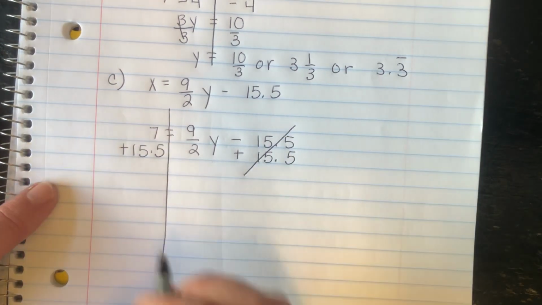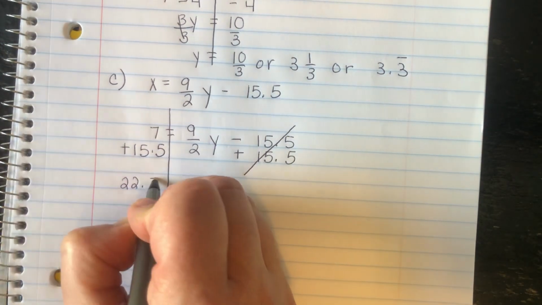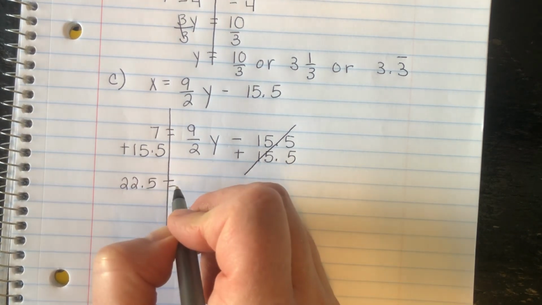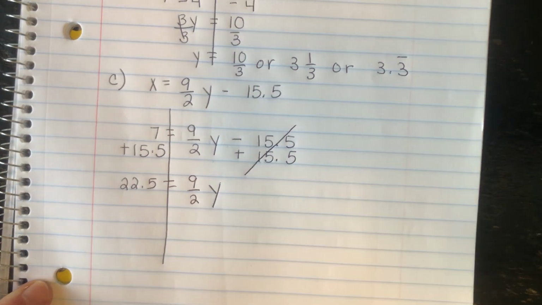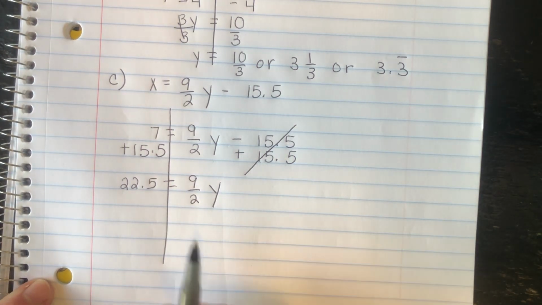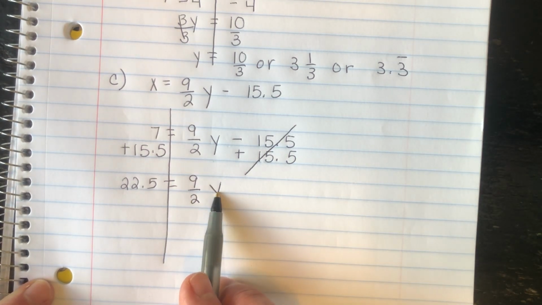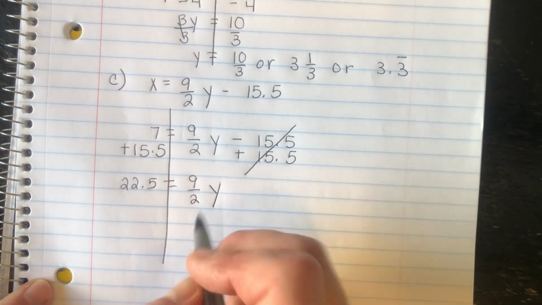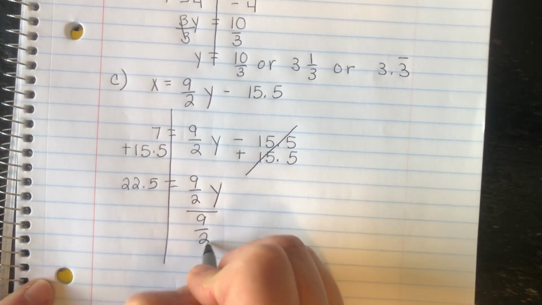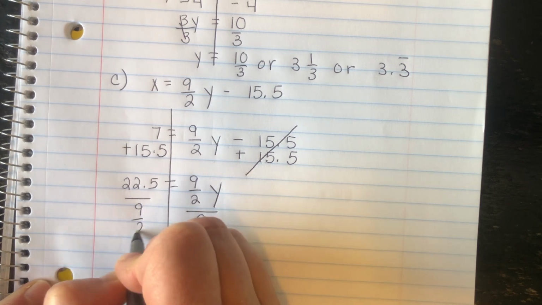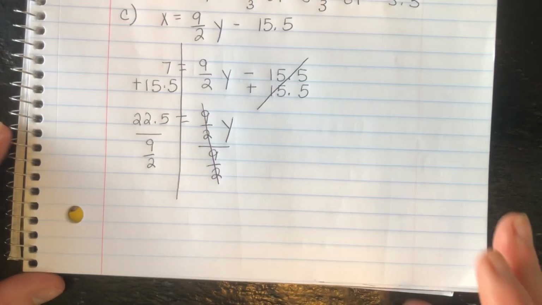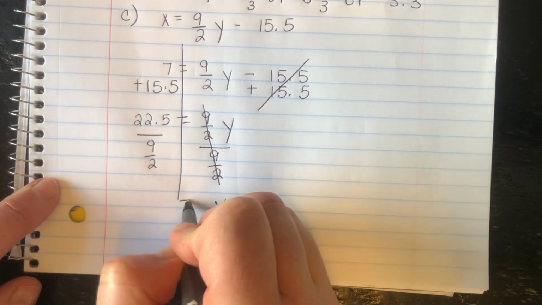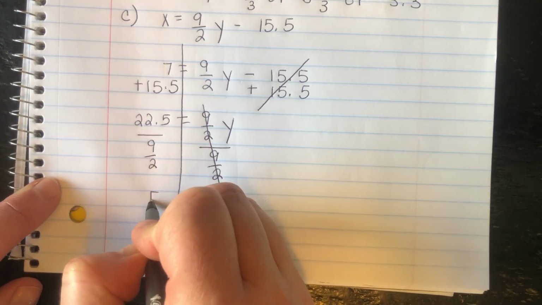15.5 cancels. I'm left with 22.5 equals 9 halves times y. Now remember, this is 9 halves times y, so I want to do the inverse and divide by 9 halves on both sides. So as soon as I divide by 9 halves, they cancel. I'm left with y equals 5.